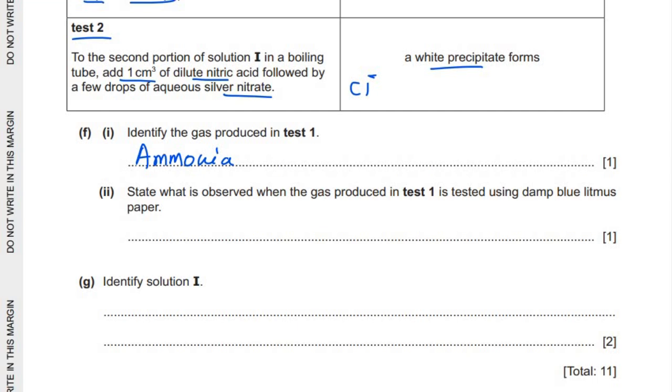State what is observed when the gas produced in test 1 is tested using damp blue litmus paper. Now the point is that ammonia itself is basic, so the base itself is not going to turn the blue litmus to any other color. It stays blue. So we can just write it stays blue, or you can also write that no change in the color of the blue litmus paper. You can just go ahead with that part.